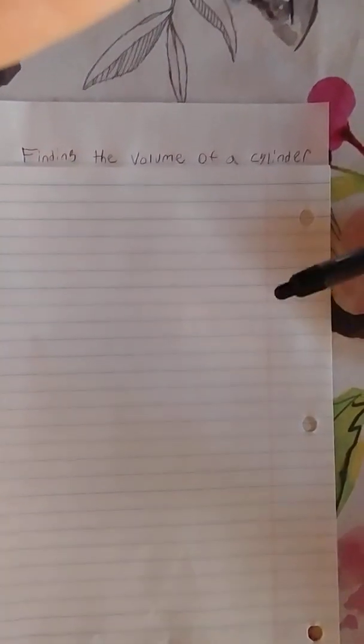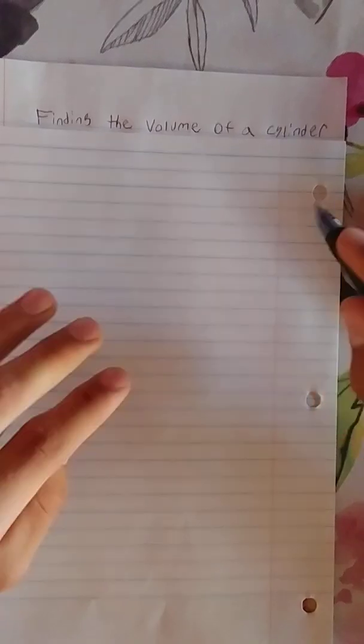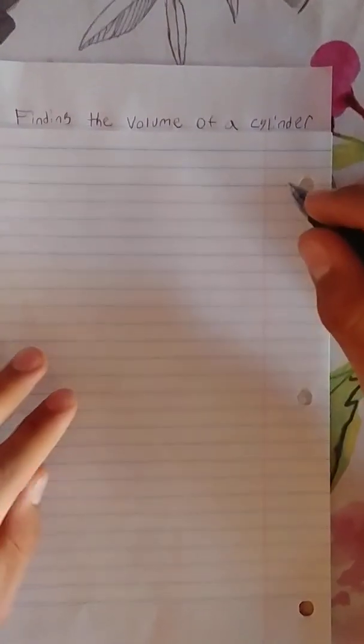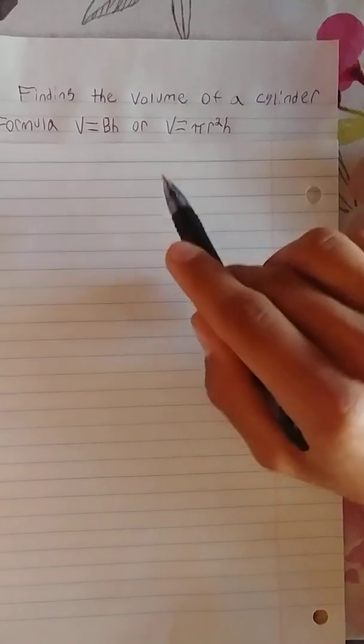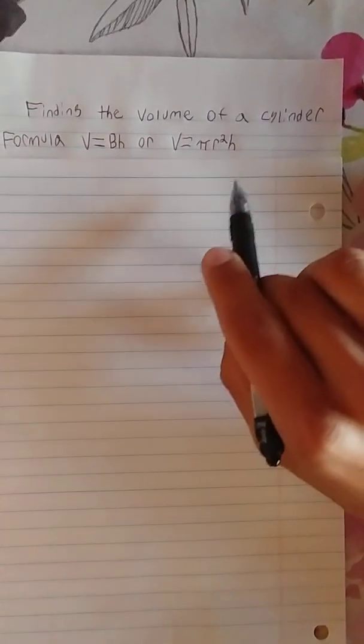Today we will be reviewing how to find the volume of a cylinder. The first thing you will do when you receive a question on the volume of a cylinder is write down your formula, which will be on the formula chart that you will have when you take the test. The formula is V equals capital B H, or V equals pi r squared H.